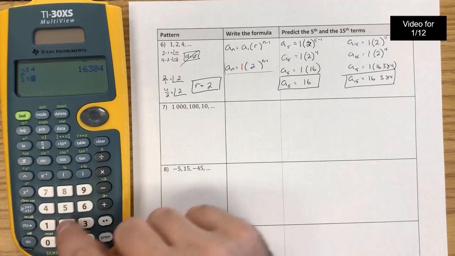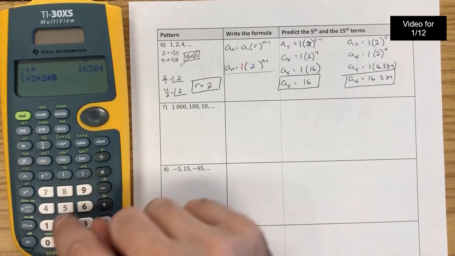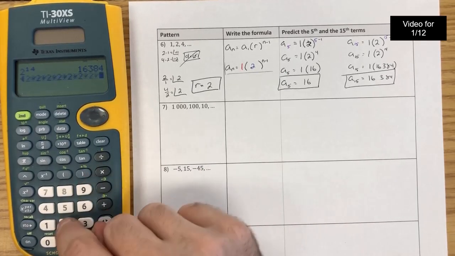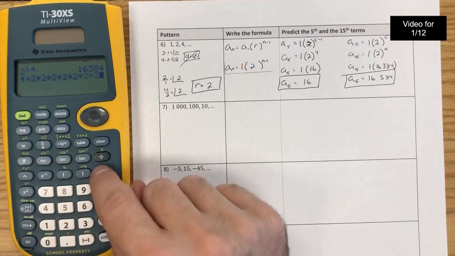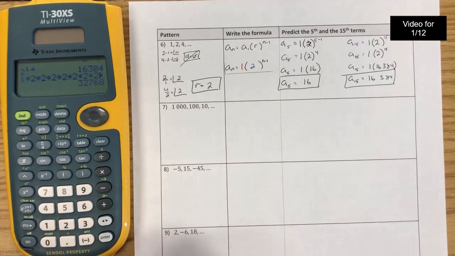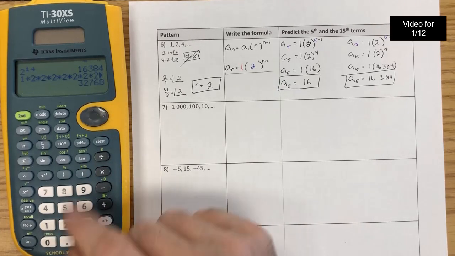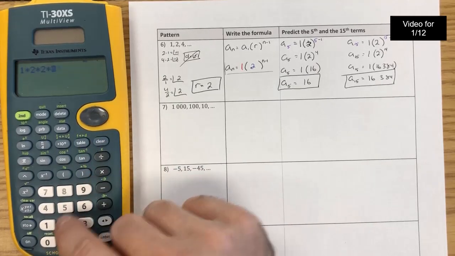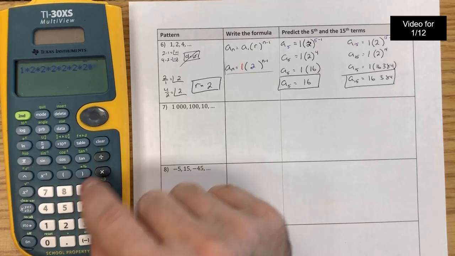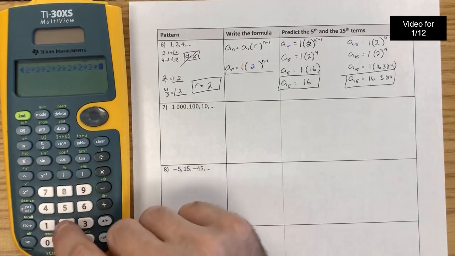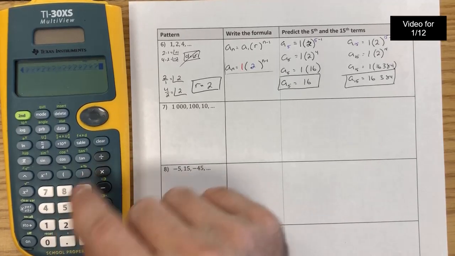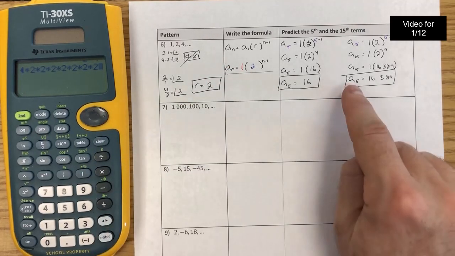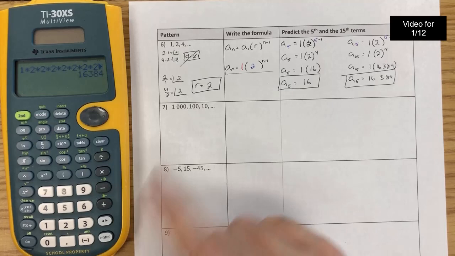So that'd be 1, 2, 3, 4, 5, 6, 7, 8, 9, 10, 11, 12, 13, 14, 15. Hold up. 1, 2, 3, 4, 5, 6, 7, 8, 9, 10, 11, 12, 13, 14. Not do the 15th because we started out with the 1.